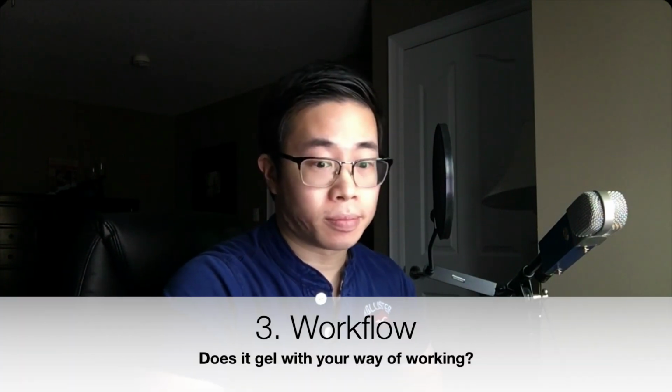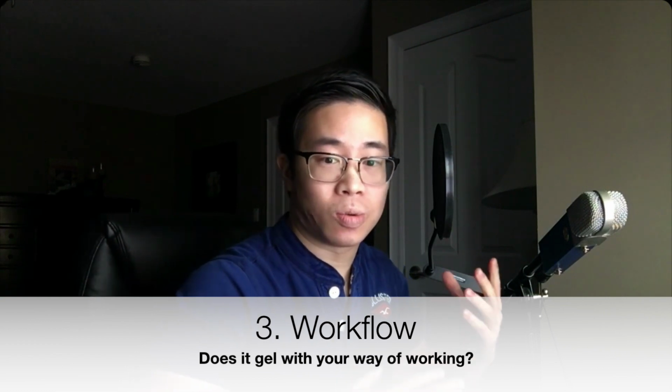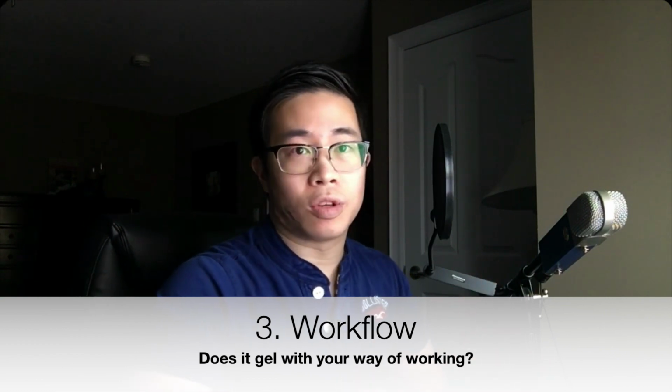The third thing is the workflow, all right? And this kind of goes back to the walkthrough stuff. So usually if a developer puts out a walkthrough of the library and shows themselves playing it live, then you kind of get a sense of whether you think your personal workflow will fit with that library. Will it gel together, right?